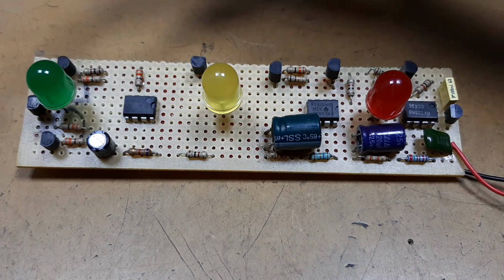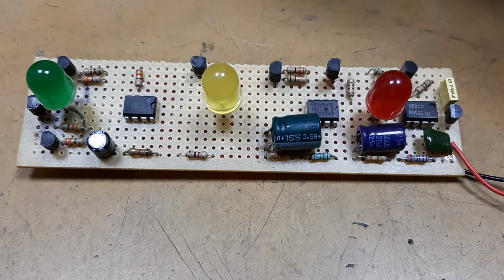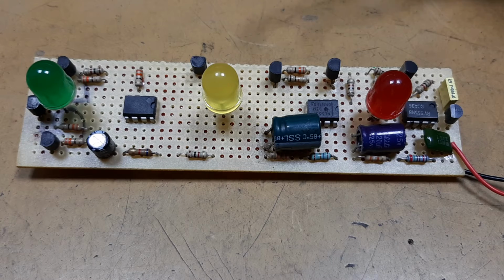It inhibits the green LED via this transistor here and turns on the yellow LED via this transistor here. And in that way, it resembles a light pattern of a traffic light, of a real traffic light.